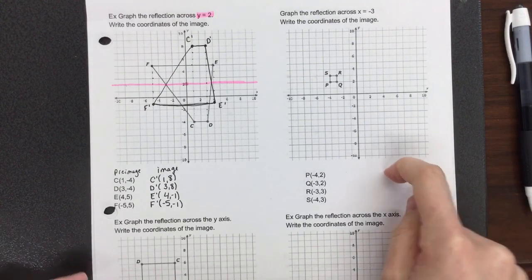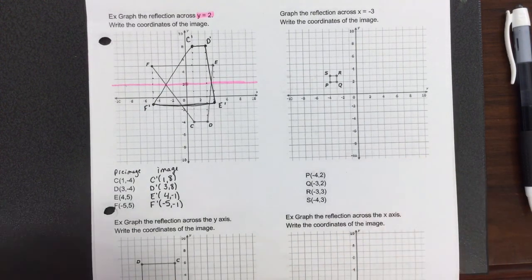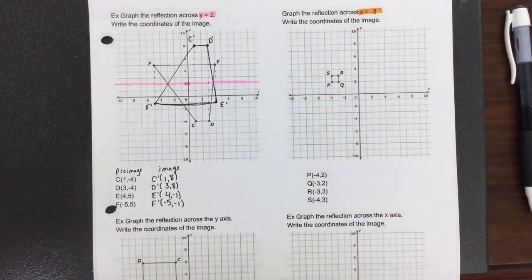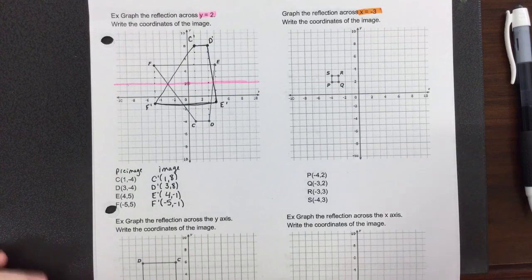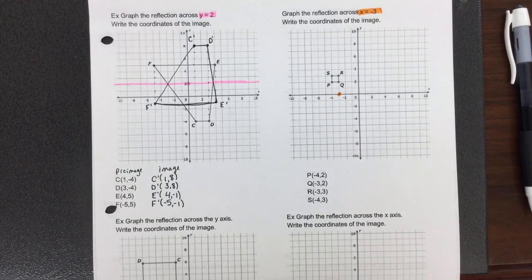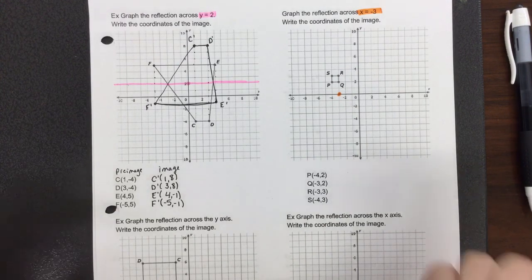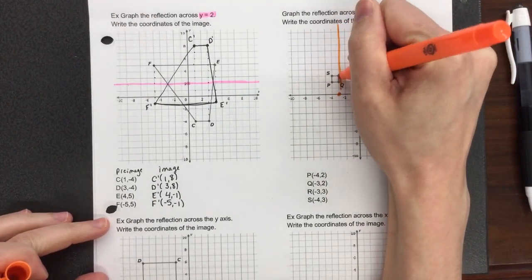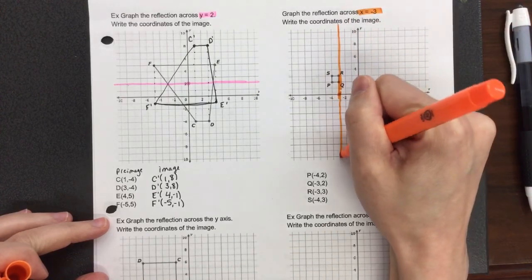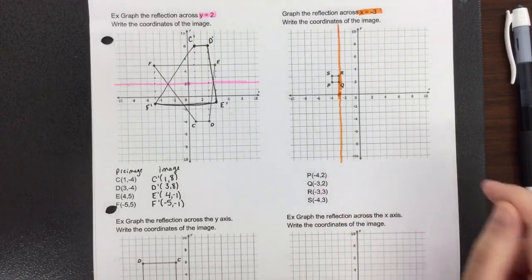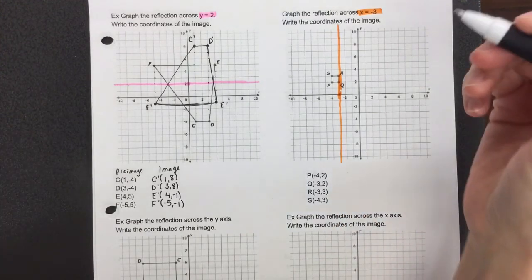So looking at this next one, this one wants us to graph the reflection across x is equal to -3. Well, in order to be able to do that, we're going to have to find x is equal to -3, and x equals -3 is right there. And if we look, there's no y in that equation at all. So to be able to graph that line, we have to graph it so it will never ever touch the y-axis. And to do that, that's going to be a vertical line. So there's our line of reflection at x is equal to -3.